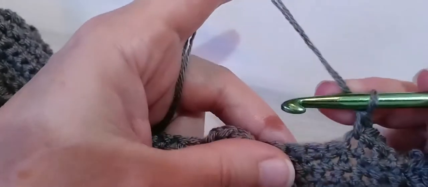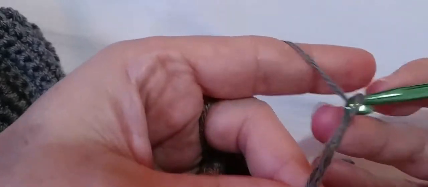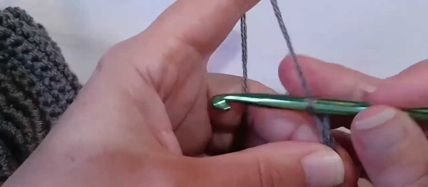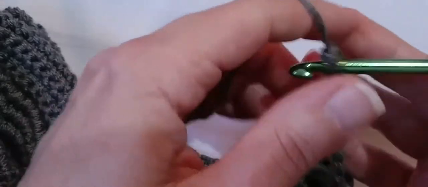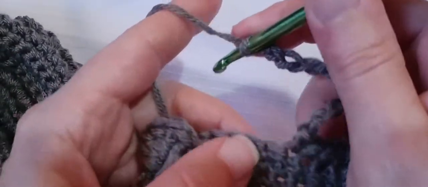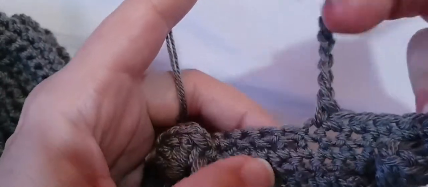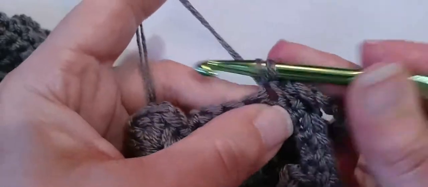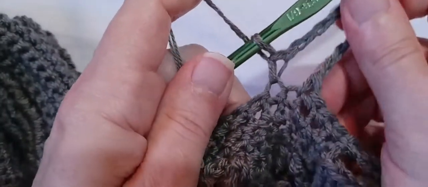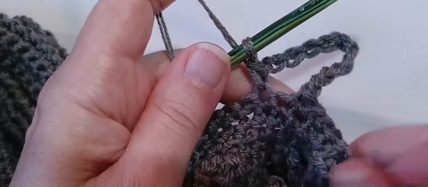Okay, so we're going to chain 10. 1, 2, 3, 4, 5, 6, 7, 8, 9, 10. Okay. And we're going to anchor it with a single crochet into the next single crochet in the row. Okay. So go into the next stitch and put a single crochet. And there's our first loop. It starts in this stitch and we anchor it in the next stitch.